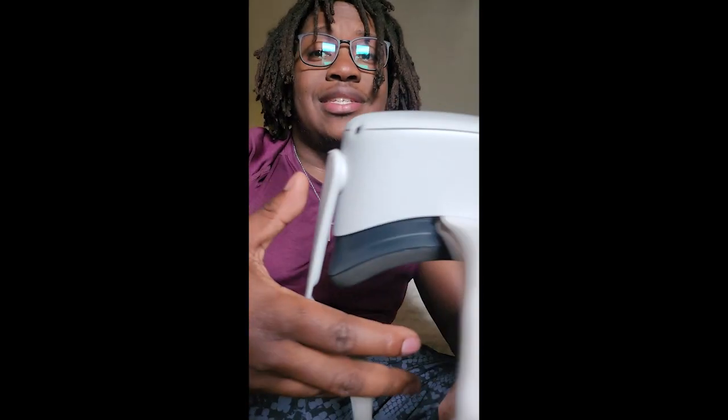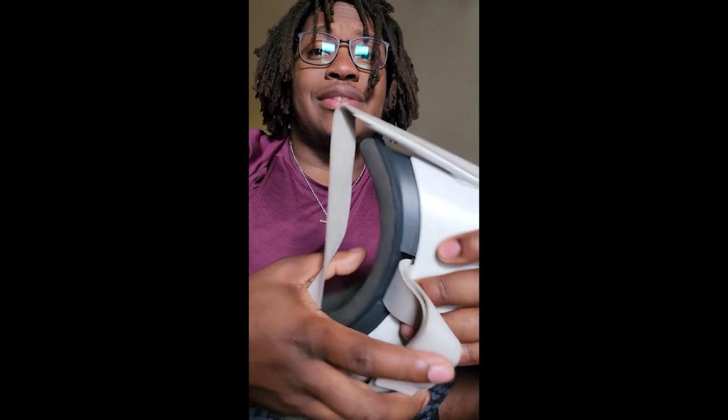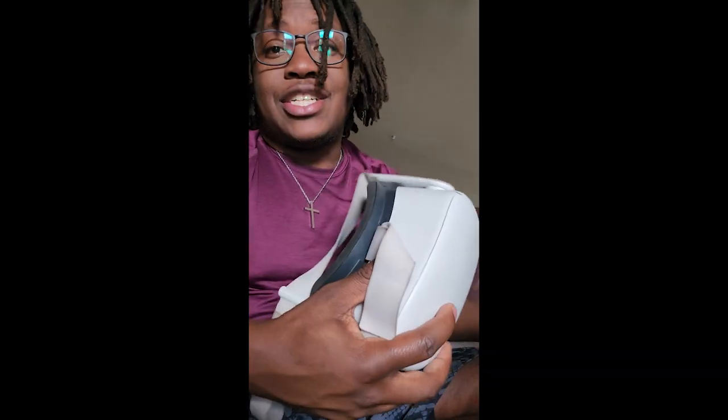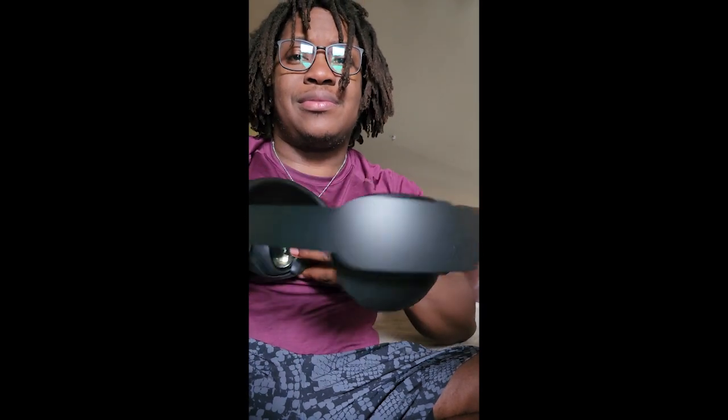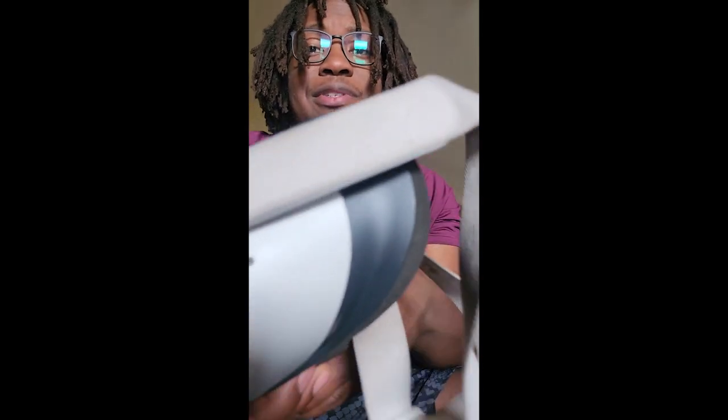But I recently just had to transfer a lot of stuff from my old headset that I'm getting ready to sell and give out to someone else. And I traded up and I'm upgrading to this MetaQuest Pro. So for me, I had to figure out how to do this real quick. And it's actually a lot easier than I expected it to be.